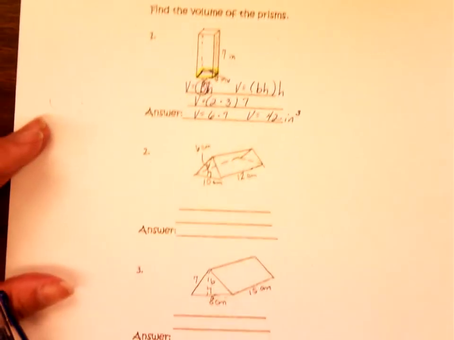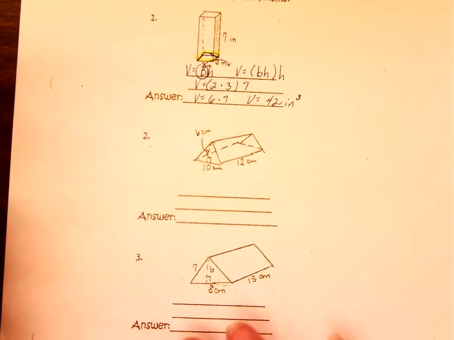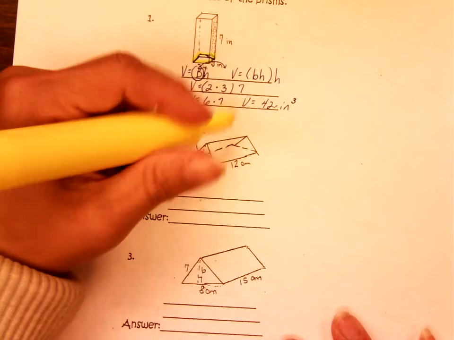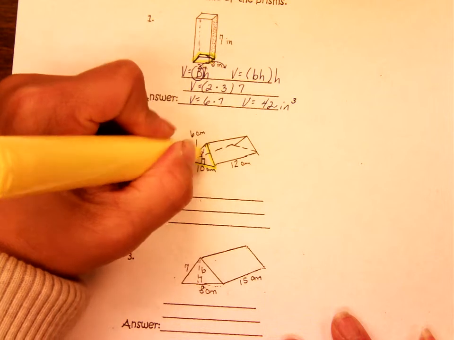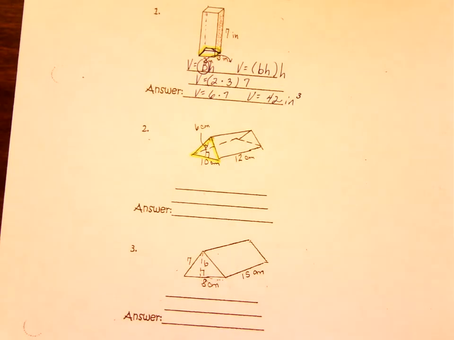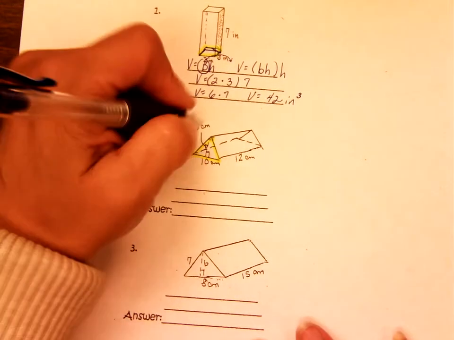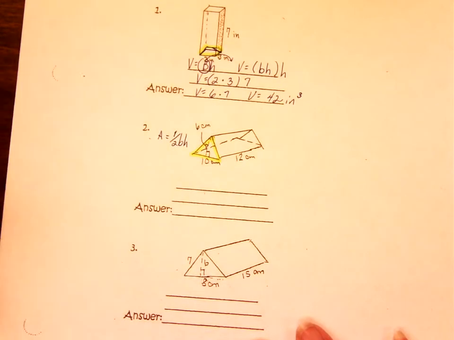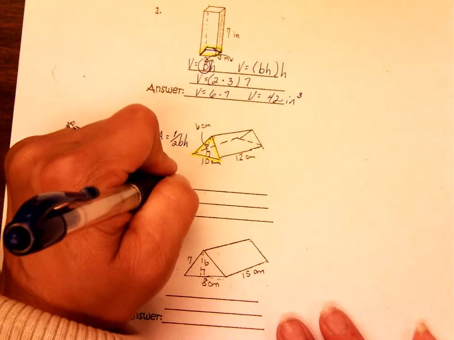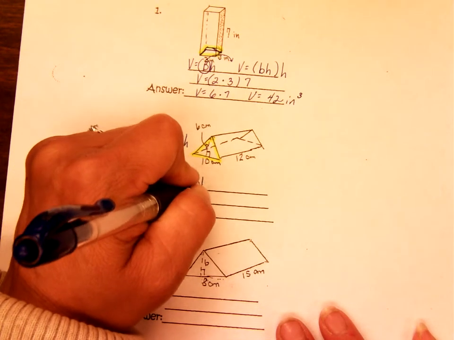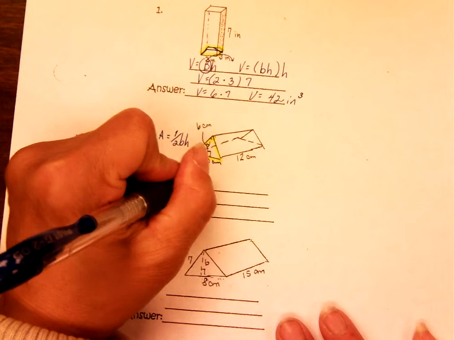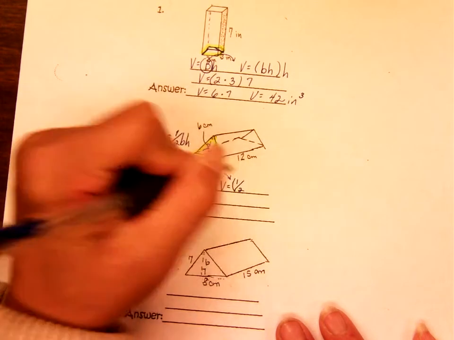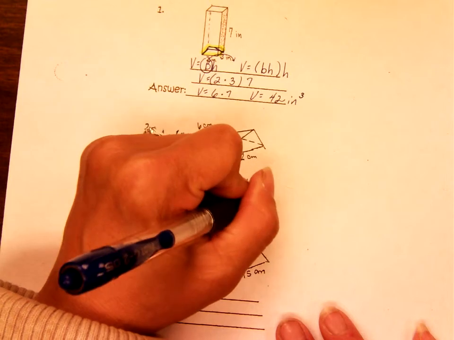All right, let's look at number 2. You have to look at the base of this prism. The shape of the base is a triangle. So now what's the formula to find the area of a triangle? Hopefully you said the area is 1/2 b h. So now the formula for volume is V is equal to capital B H. You're going to replace your capital B, so V is equal to 1/2 b h times H.